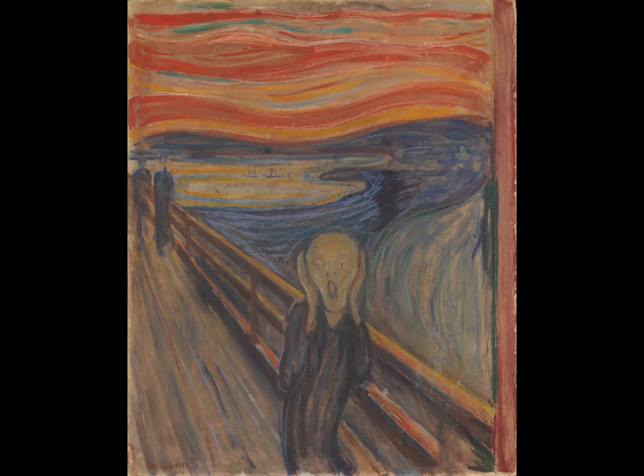And then here's one of the versions of the Scream. And so here we have Edvard Munch. And this is actually something that a lot of people don't know, is that it is actually a part of a frieze.